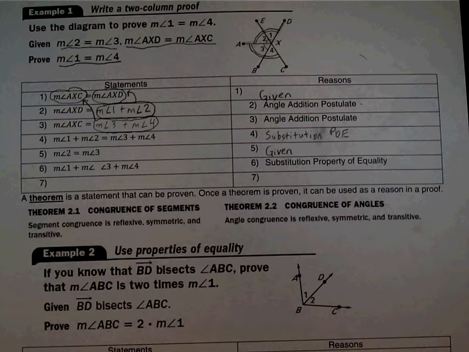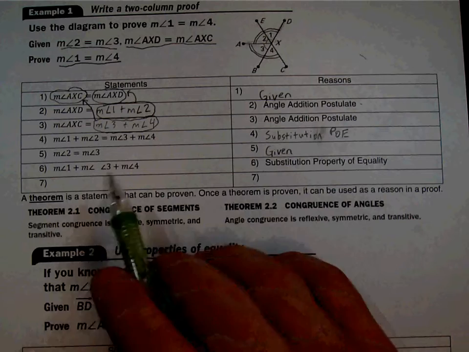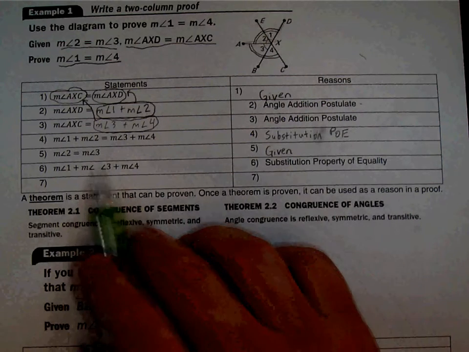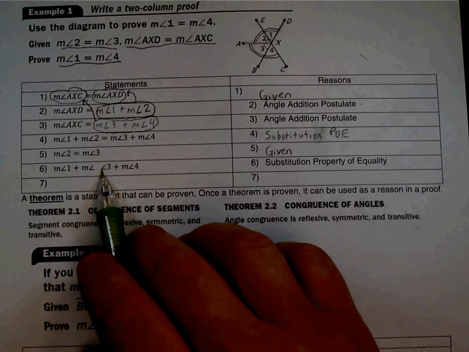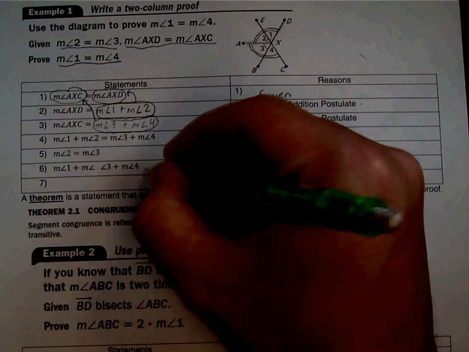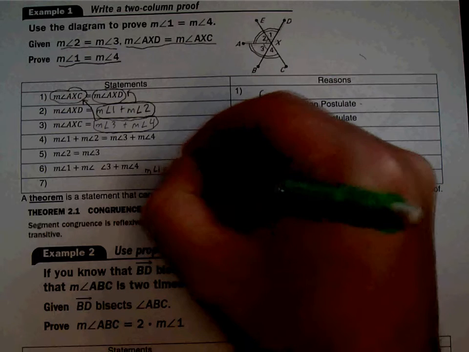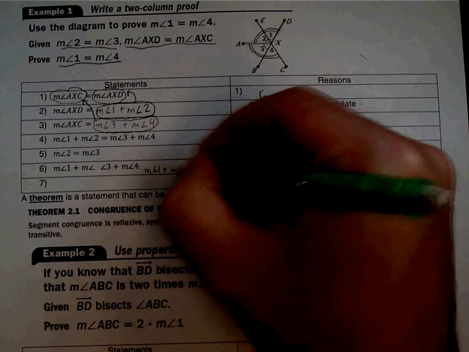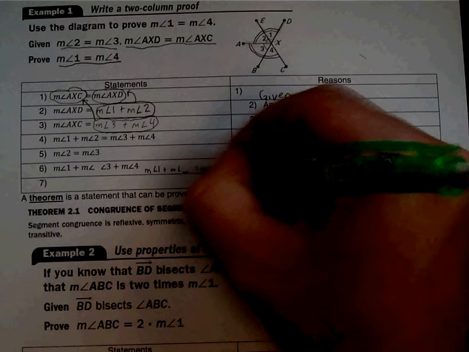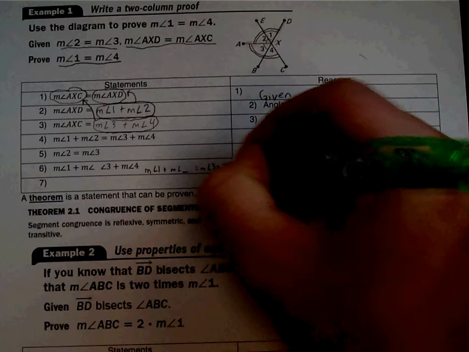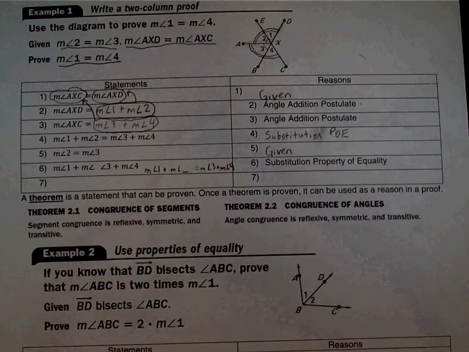Step 6, they actually didn't really give us enough room here. There's a blank for a number, and then it's supposed to be an equal sign, and then it's supposed to be the measure of angle 3. I don't know if I can fit all of that in. I might just write this one over again. So measure of angle 1 plus the measure of angle blank, we're going to figure out what that is, equals the measure of angle 3 plus the measure of angle 4. That's what that was supposed to say. It almost said that, but not quite.